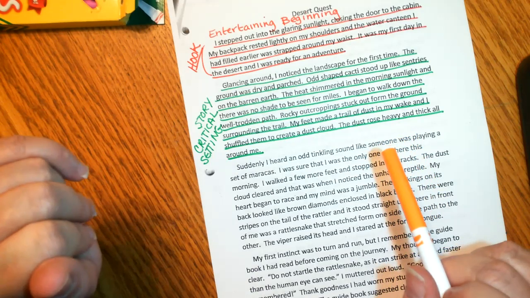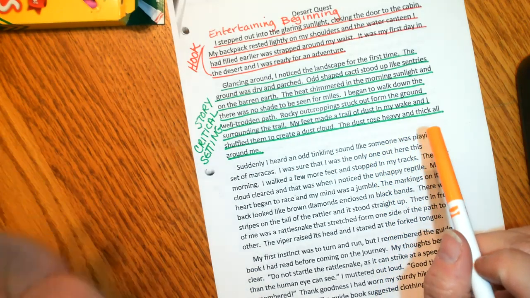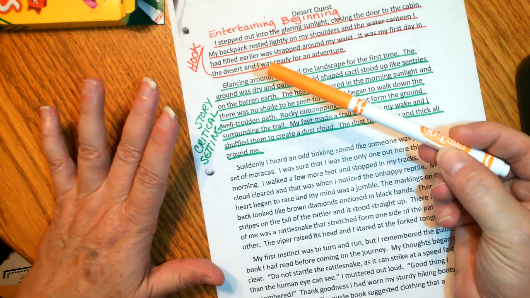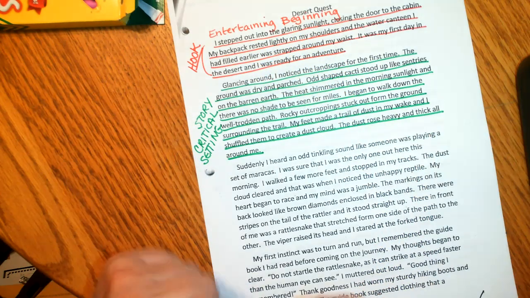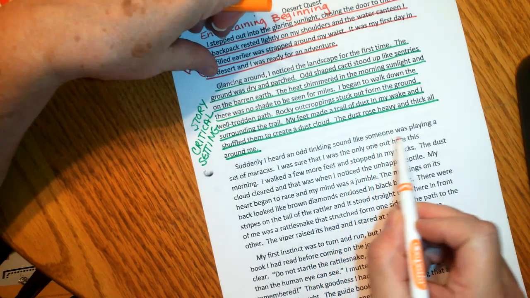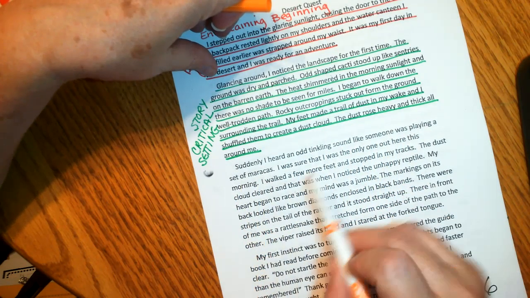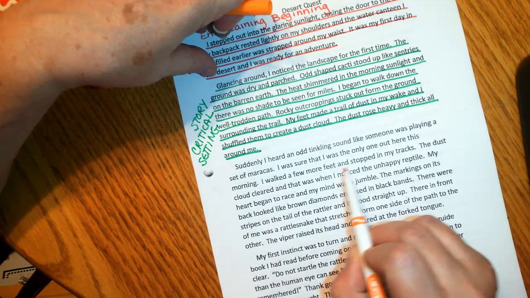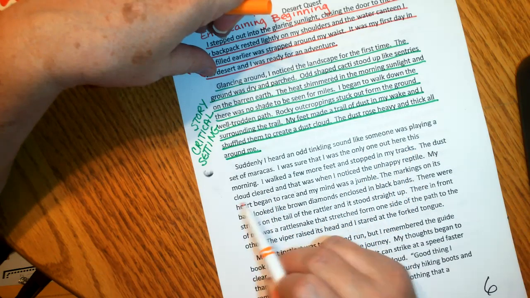All right, so I want you to take your orange colored pencil or marker, okay, and it says, suddenly I heard an odd tinkling sound like someone was playing a set of maracas. I was sure that I was the only one out here this morning. I walked a few more feet and stopped in my tracks. The dust cloud cleared, and that was when I noticed the unhappy reptile.